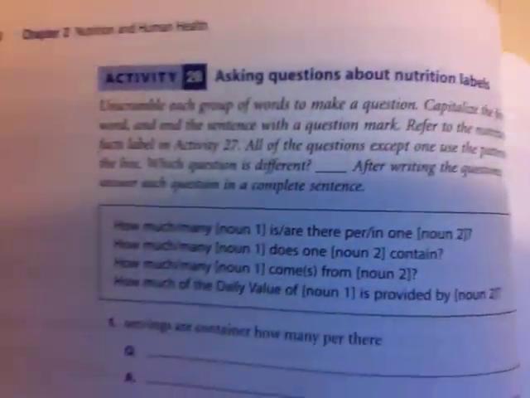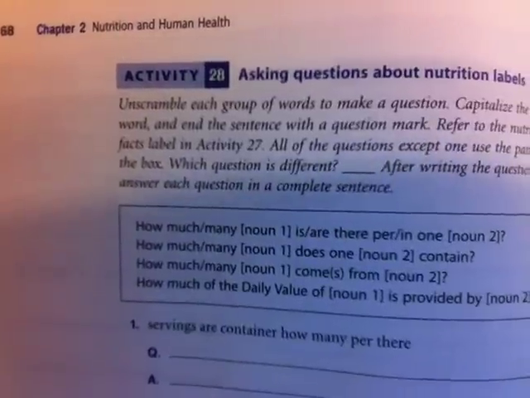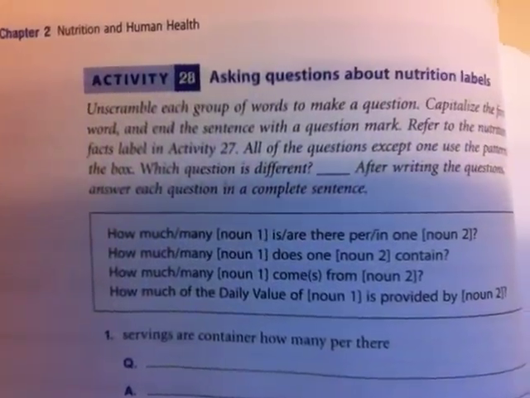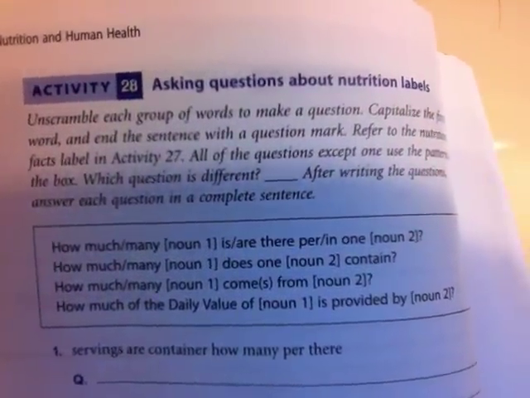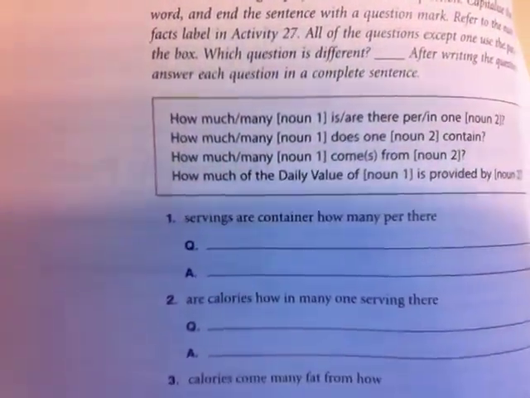Another pattern is how much or many plus the noun does one, and then you have to have a container or package or bottle or bag contain. All right. The third pattern we're using is how much or many, noun one, come or comes from noun two, from one serving. All right. And the last pattern is how much of the daily value of noun one is provided by noun two. All right. These are the patterns to use. You can refer back to them. But let's make the real sentences because that makes more sense.